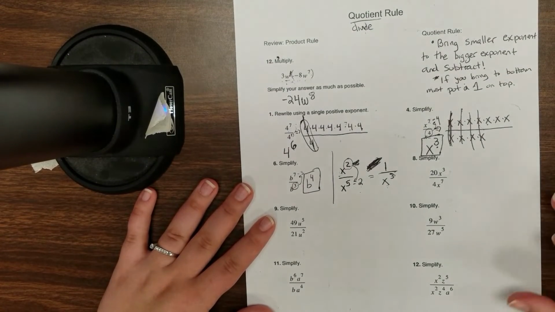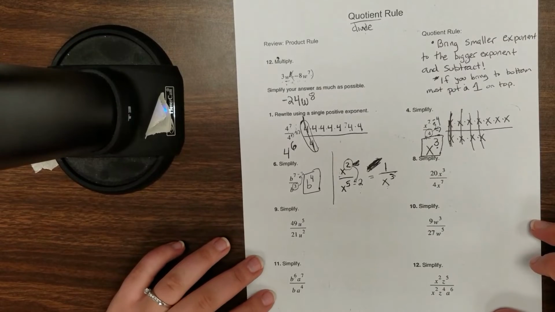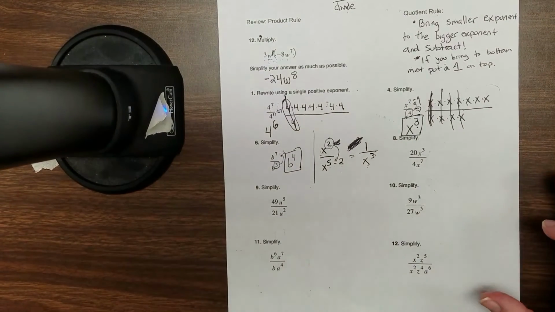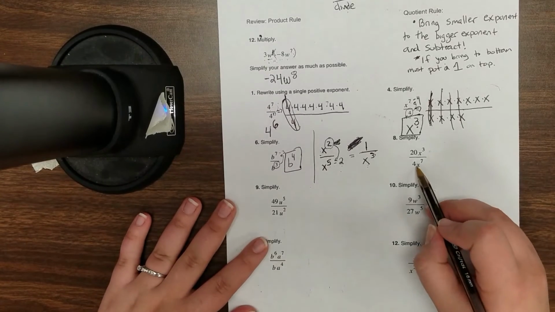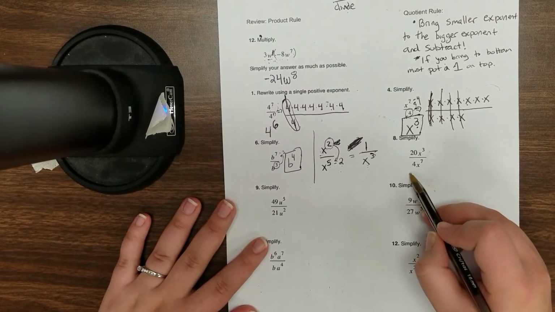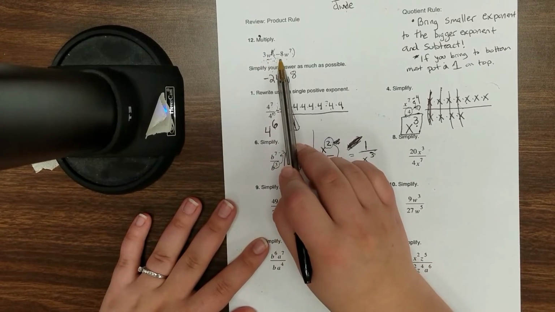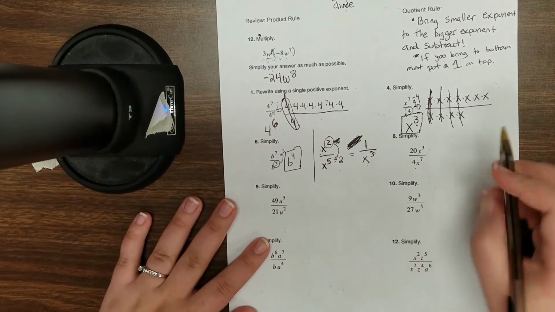Now I know I'm moving kind of fast, so this video will be posted to my website, so you'll be able to see it. So now let's look at number 8. Okay, we're looking at number 8 over here. Notice now we have numbers in front. Okay, we're going to do this the same way. Just like up here when we multiplied the constants first, we're going to do the same thing here, except this time we're going to divide.